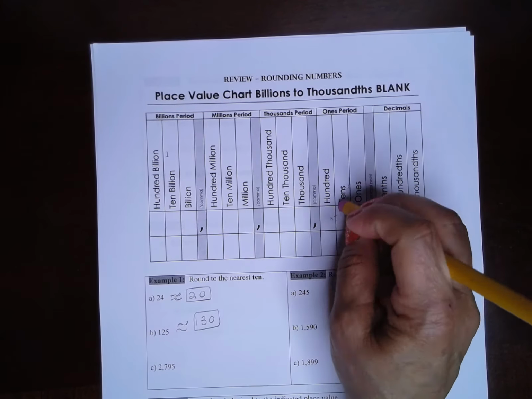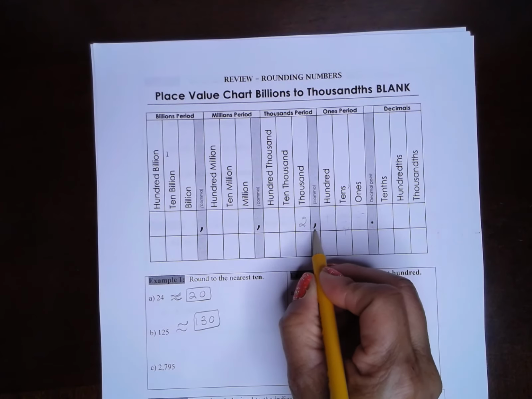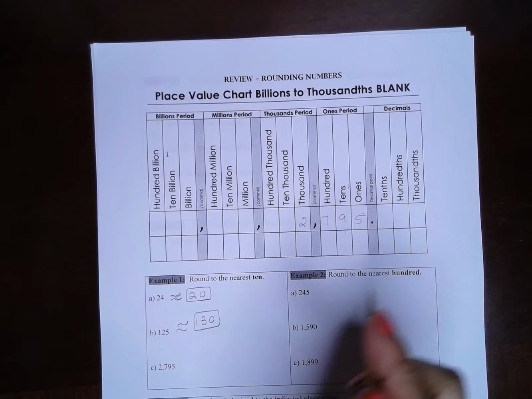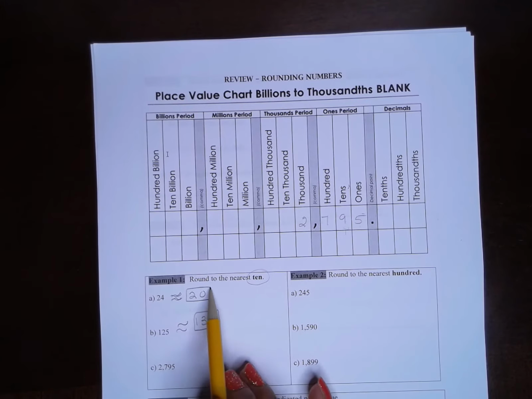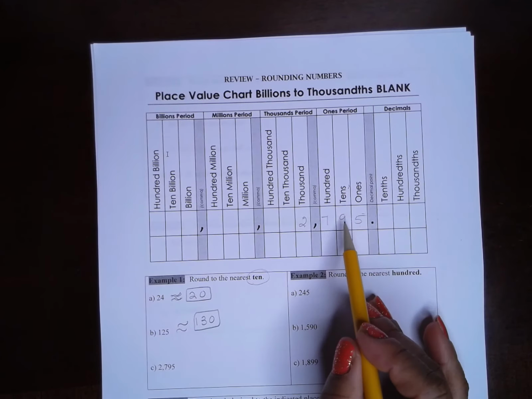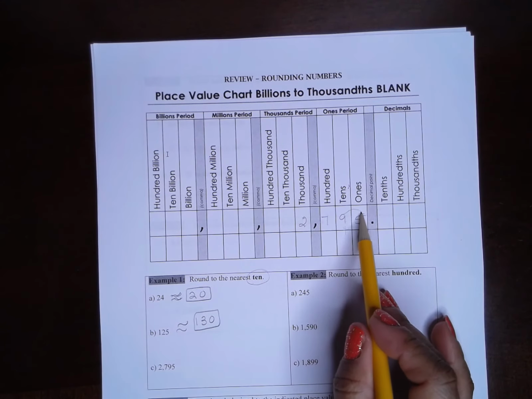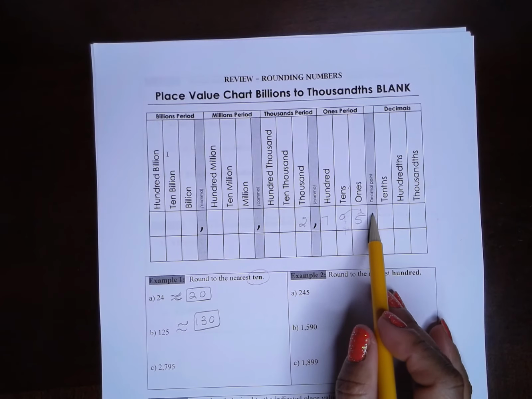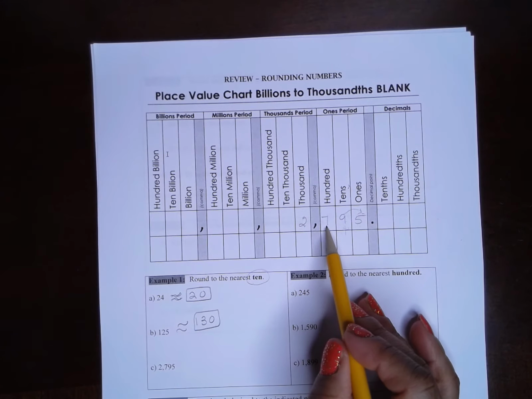So we'll look at the next one. The next one is 2,795. Again, we cannot lose track of what they're asking us to find. Round to the nearest ten. The digit in the tens place is the 9. The 9 is followed by a 5. If it was just 95, it goes to 100. But then you have a number before, the 7.